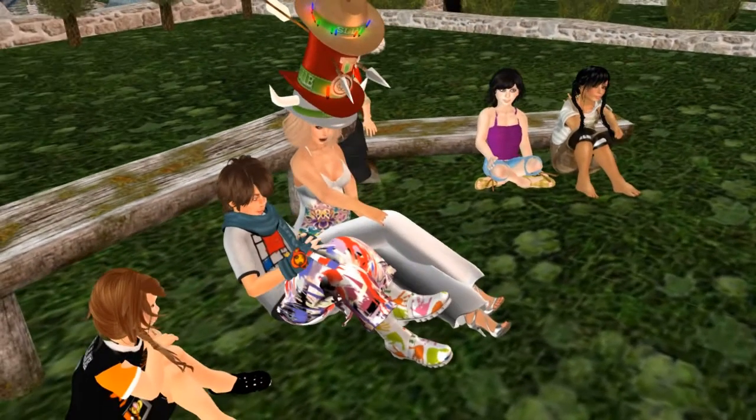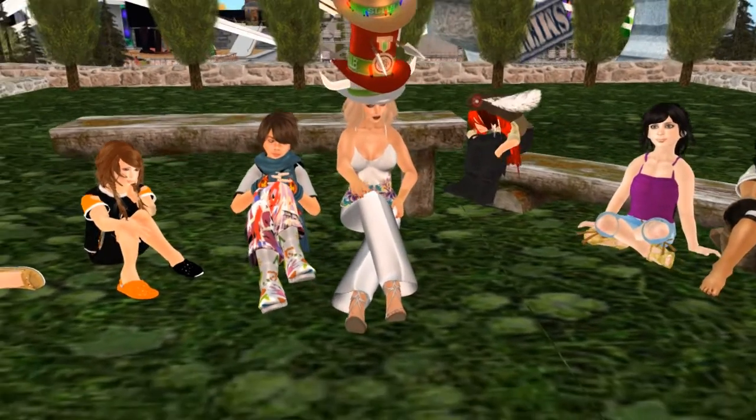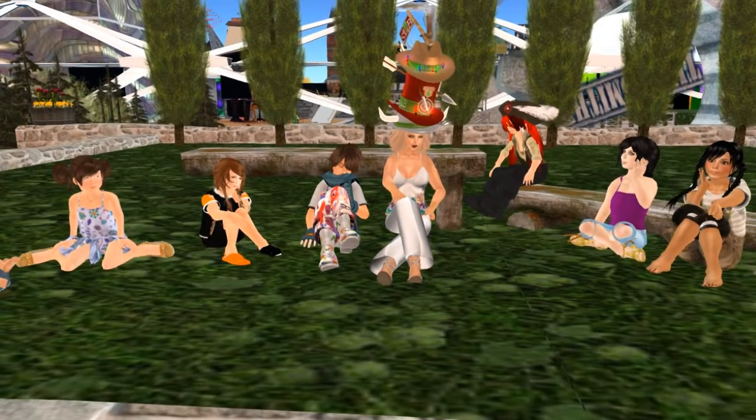And Stormy says, sometimes I see mesh clothes and I'm like, oh, mesh! Sometimes I see how it moves and I'm like, ugh, mesh.